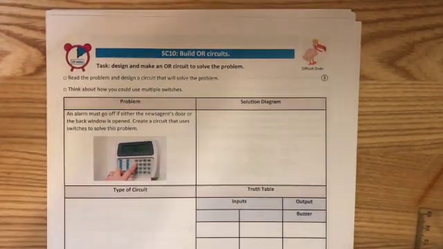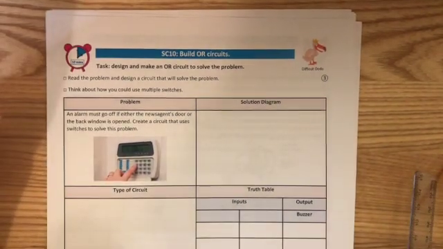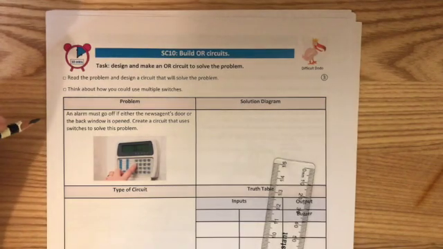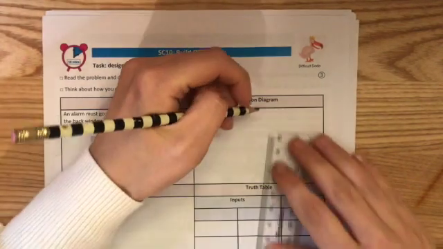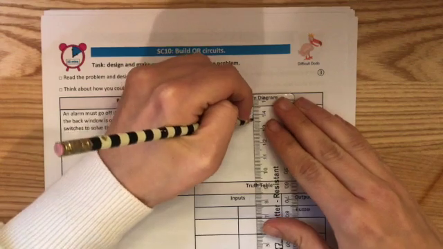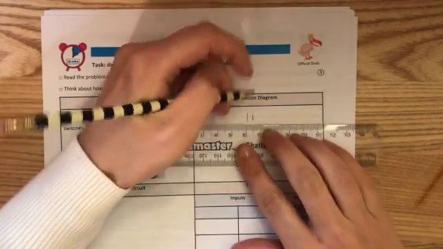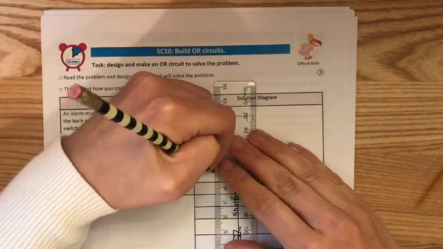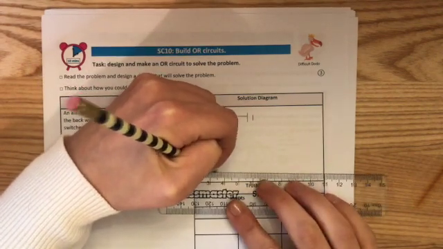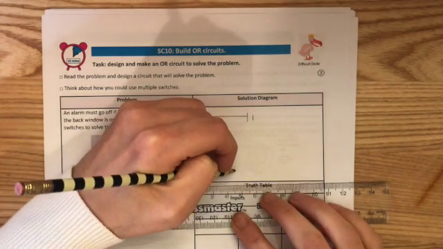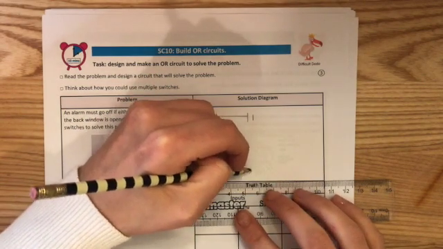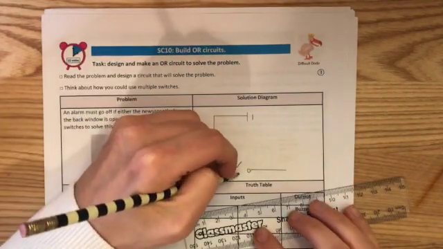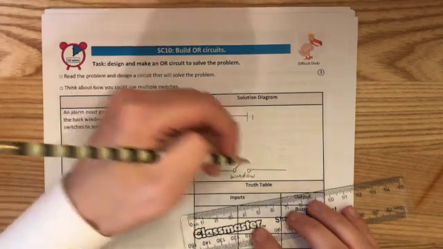Okay, so on SC10, let's look at the solution then. So for this one, we want an alarm to go off if either the door or the window is opened. So in this one, the solution is to have a parallel circuit rather than a series circuit. So I'm going to start by drawing out my branches. I'm going to have a switch that is attached to the window. So I'm just going to label this window switch.